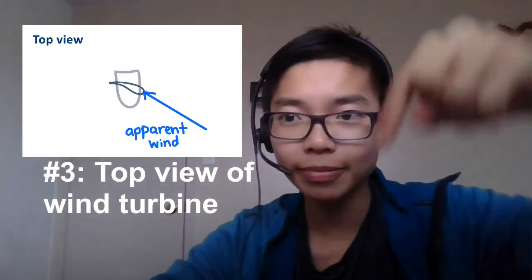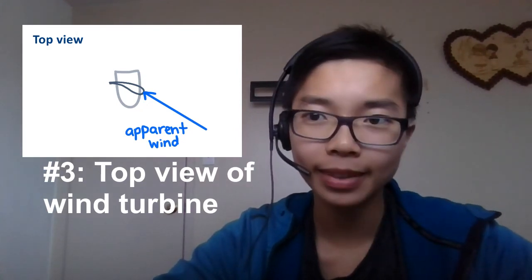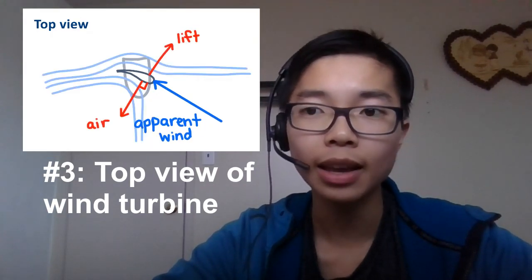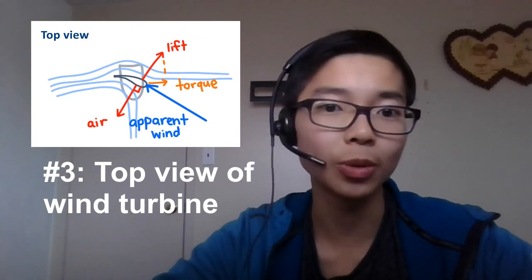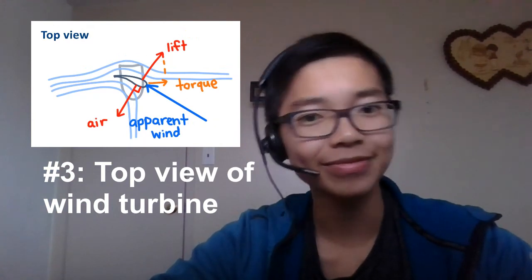Third, we looked at our wind turbine from the top, and we can see that apparent wind comes from this angle. As a result, we get the same deflection of air to produce lift. Finally, we get torque, which is what spins our glorious wind turbine. It's amazing how when we break down the forces into little arrows, we can show how something like a wind turbine moves. Now, time to enjoy some good old toast.